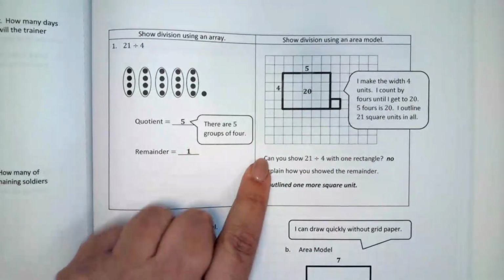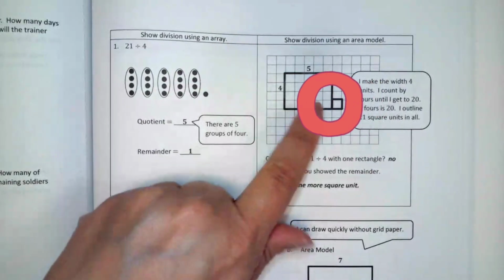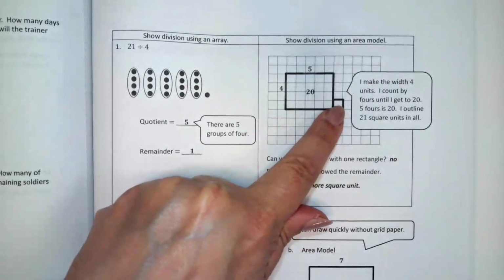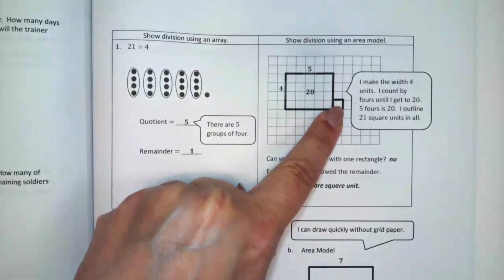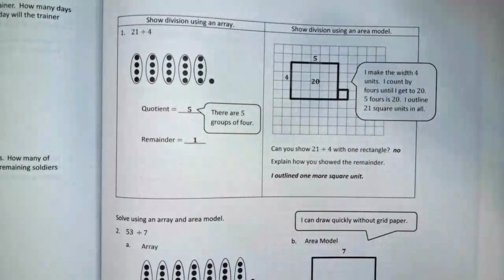This says, can you show 21 divided by 4 with one rectangle? No, because there will be one left over, the remainder of 1. Let's move down and look at example number 2.